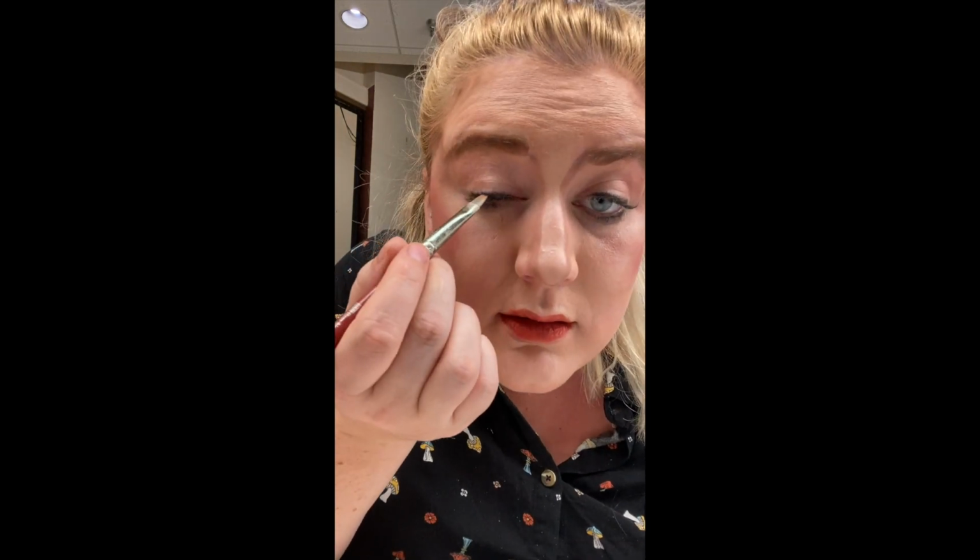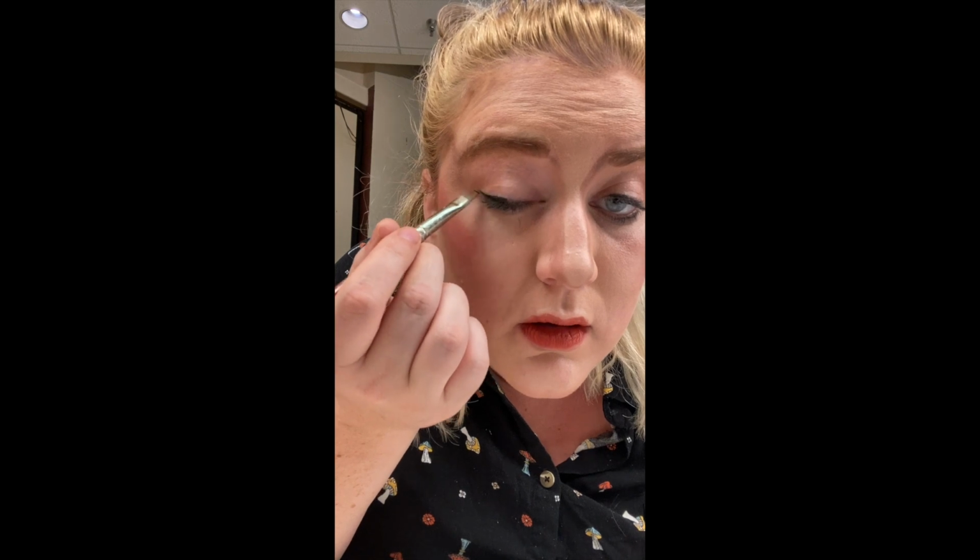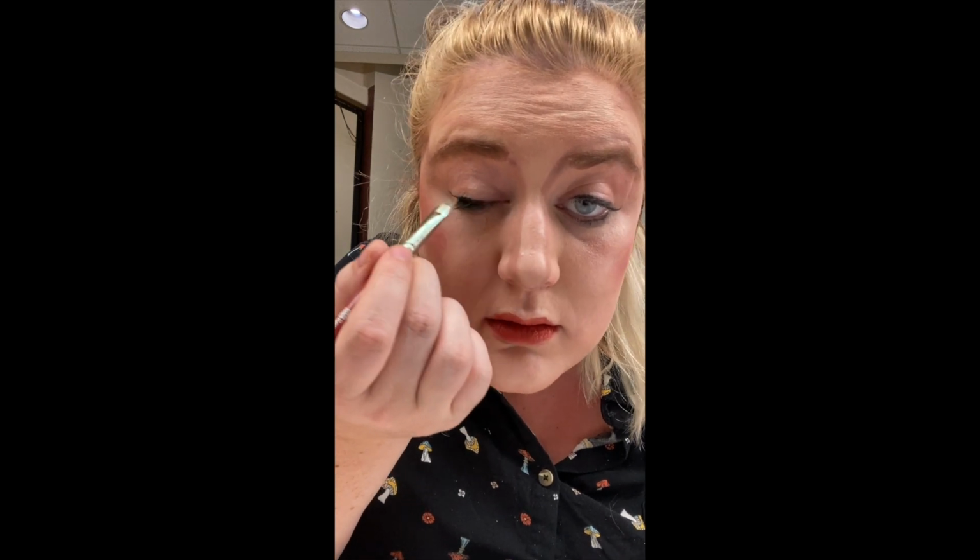Take the black from that. I'm just gonna use the brush and give yourself some eyeliner. I just do the top lid, but if you want to do both top and bottom, it's acceptable.